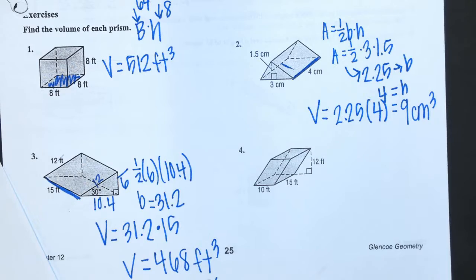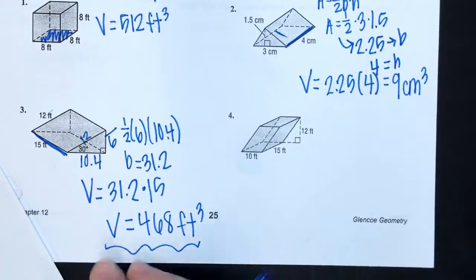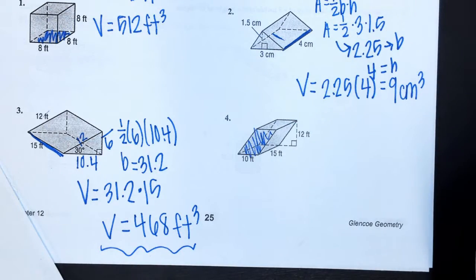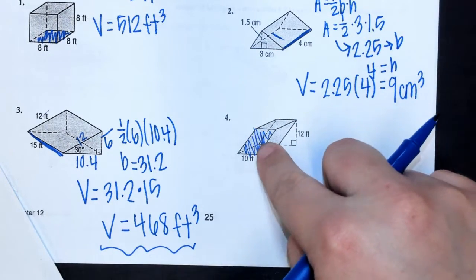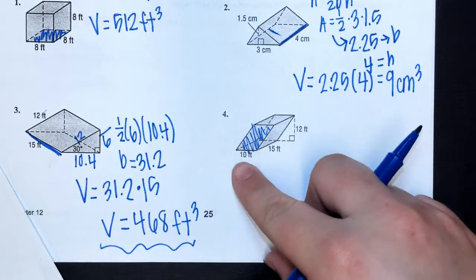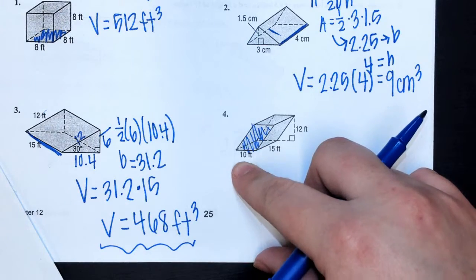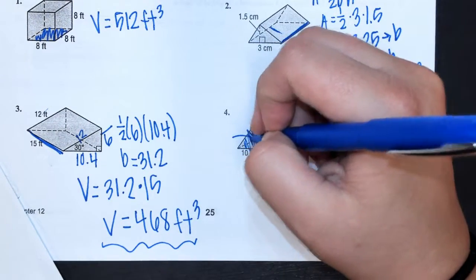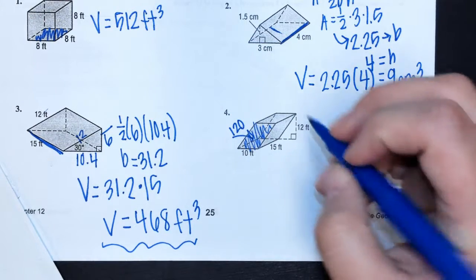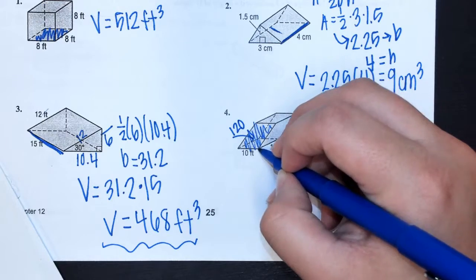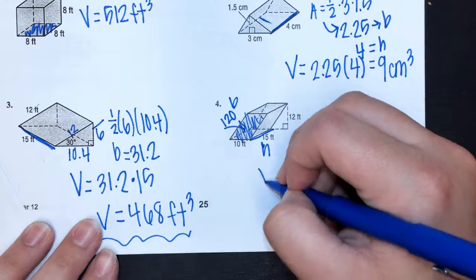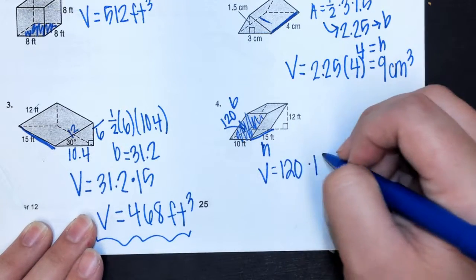All right, 4. What's the base? This right here is the base, right? Well, to find the area of a parallelogram, you have to do base times height. And the base is 10, but what's the height? 12. So the base is 120. And then your height is from base to base, so 15 is our height. So to find the volume, you do 120 times 15.